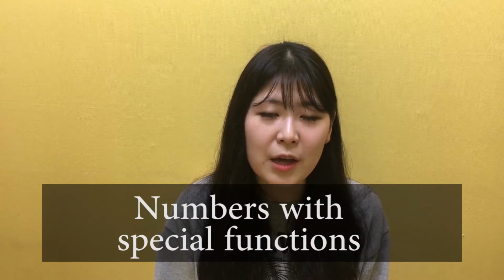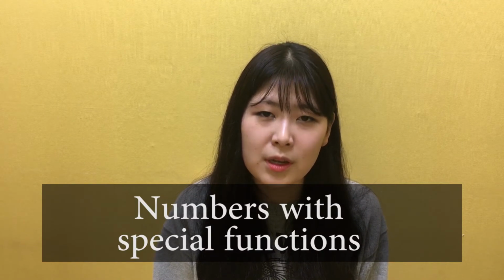We learned about how these markers are placed on the board, but choosing a number is very important because there are numbers that have a special function. Using these special numbers is very important because this is the key to making a strategy to win the game. The special numbers are cubic numbers, square numbers, prime numbers, 0, and 1. And I'm going to explain these numbers in detail.